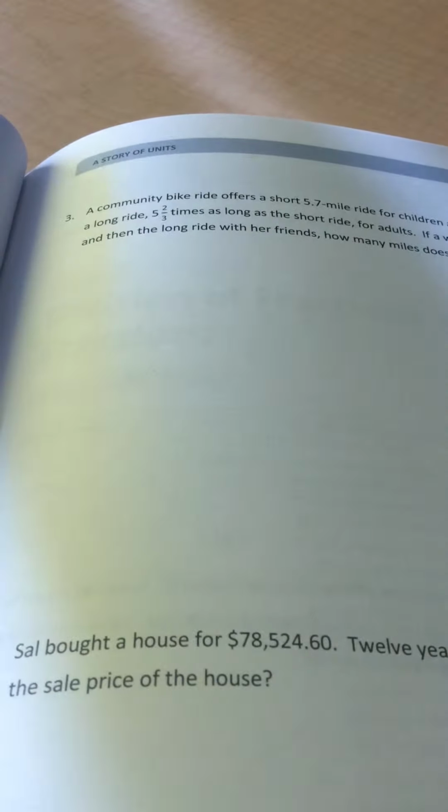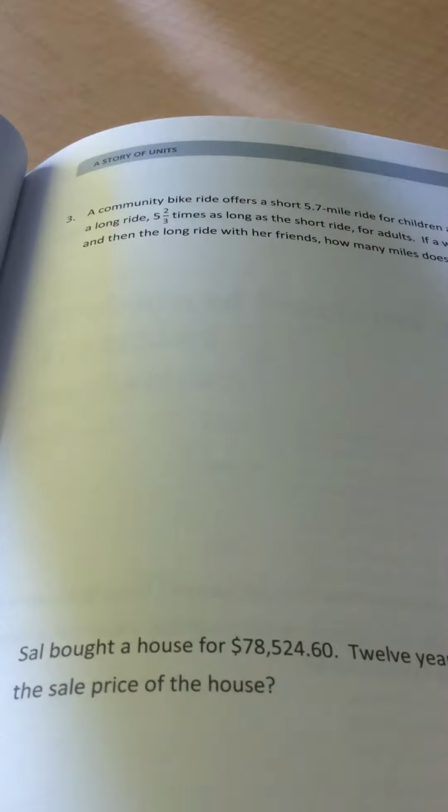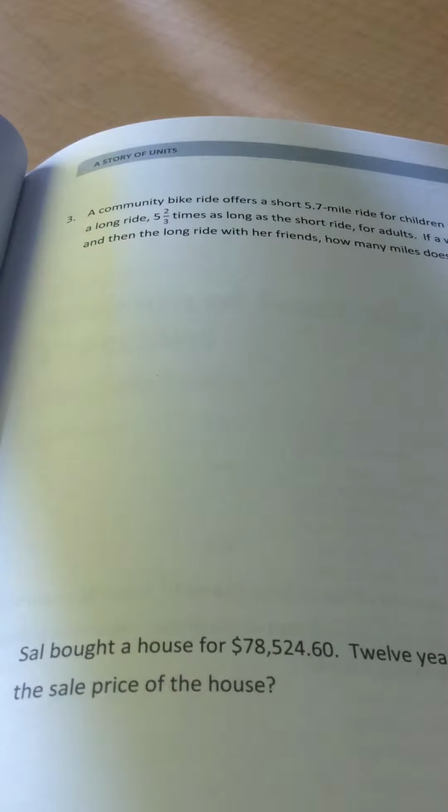So there's a couple ways you can go about this. You can change both of them into fractions or both of them into decimals and go ahead and solve it. Or we can use a tape diagram to figure it out. And for me, actually, it was easier to use the tape diagram.